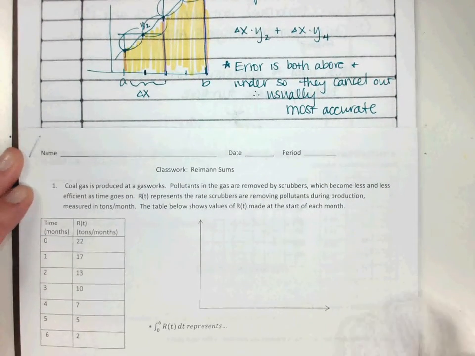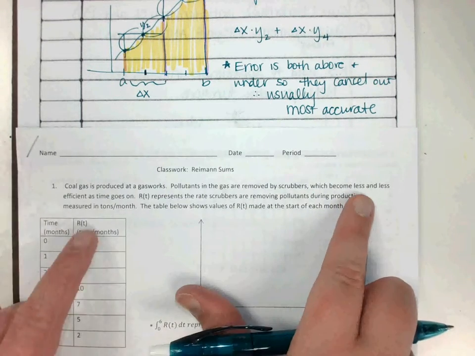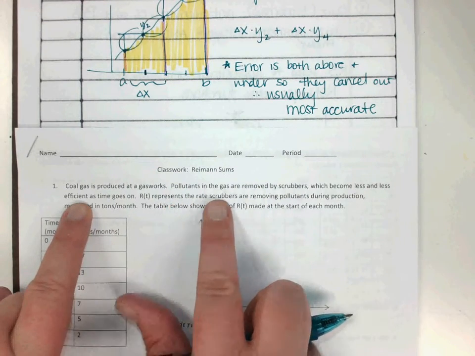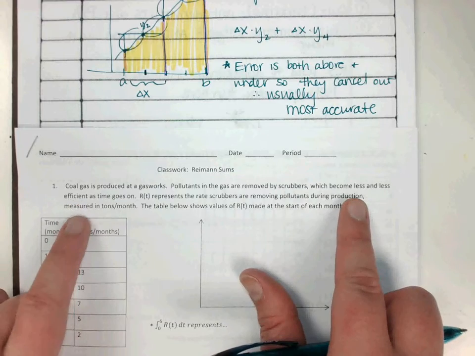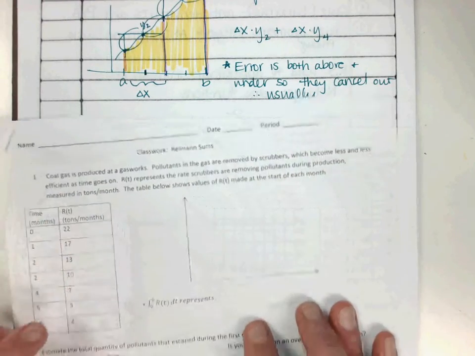It says, coal gas is produced at a gasworks. Pollutants in the gas are removed by scrubbers, which become less and less efficient as time goes on. R of t represents the rate scrubbers remove pollutants during production, measured in tons per month. The table of R of t is right here.